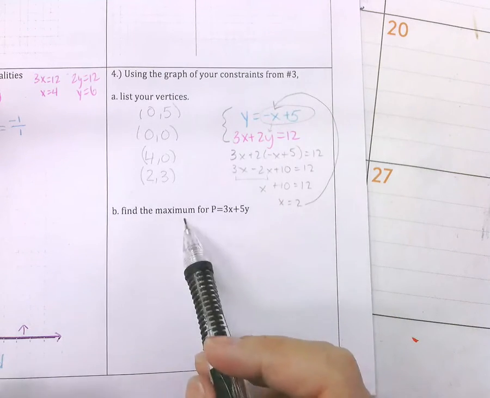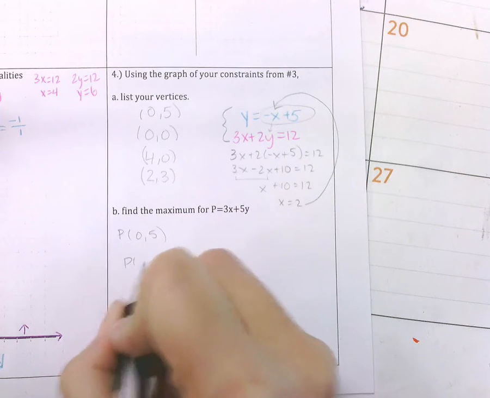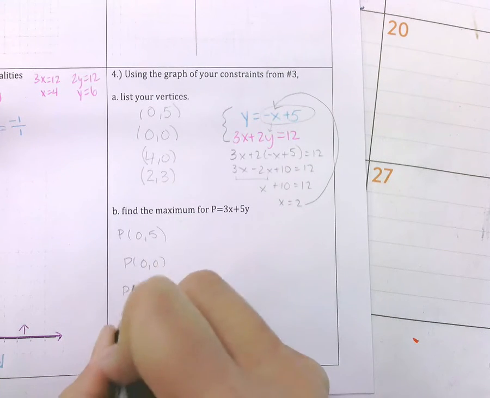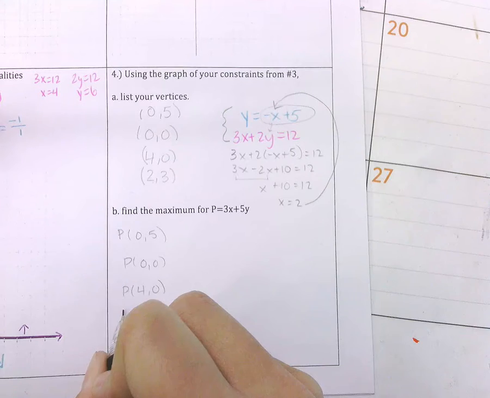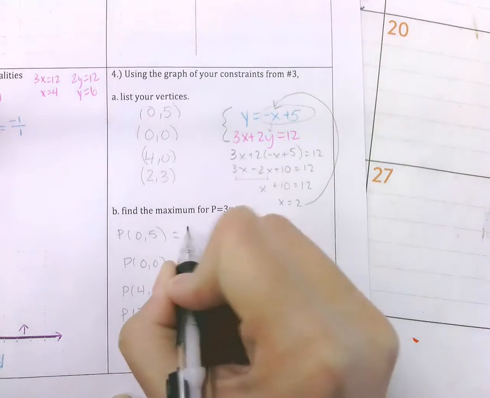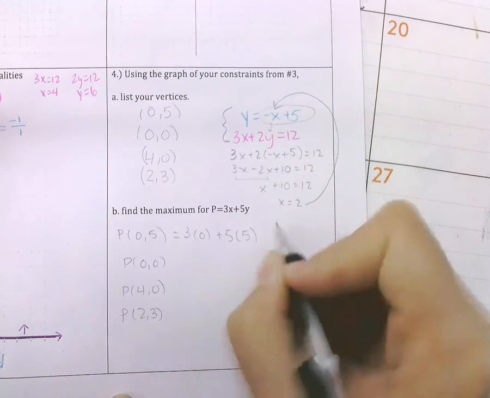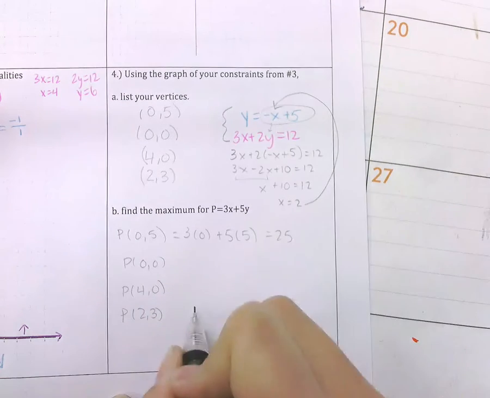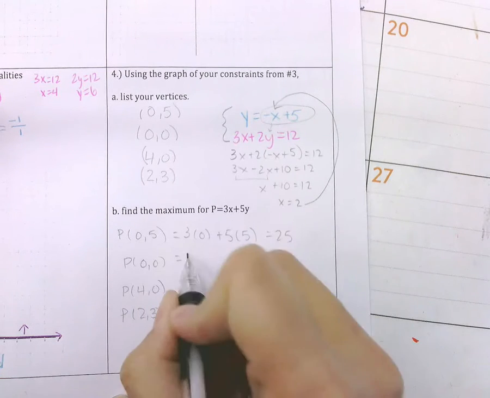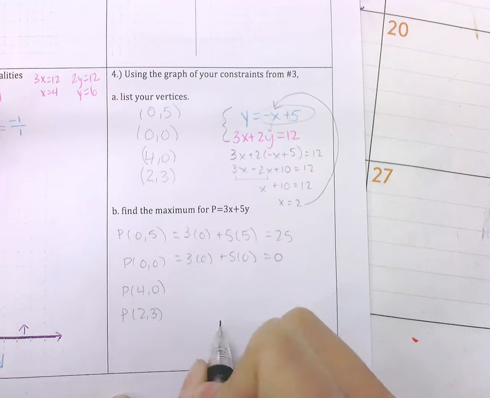To find your maximum, you're going to take each one of these points that you found and listed, and plug them in. Make sure you're plugging the x's in for x and the y's in for y's. So plug in 0 for x and 5 for y. You get 25. Here you're plugging in a 0 for x and a 0 for y, so you get 0.